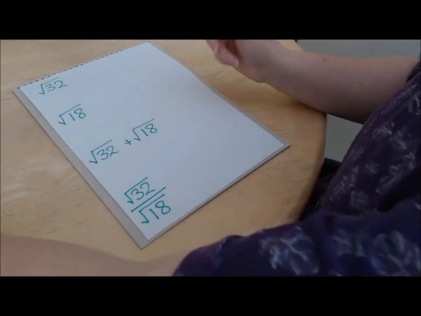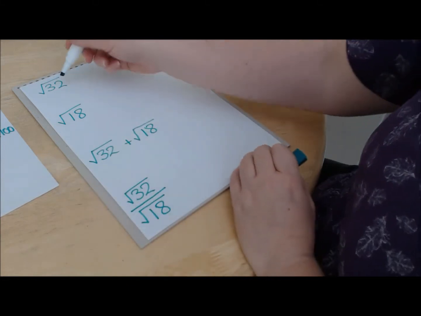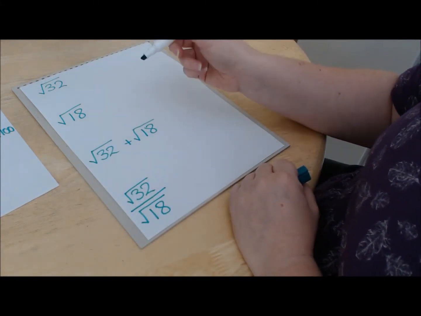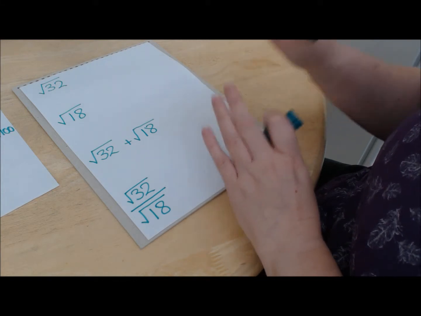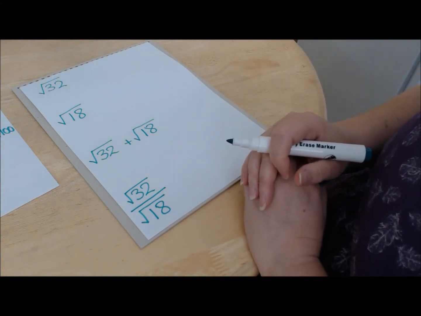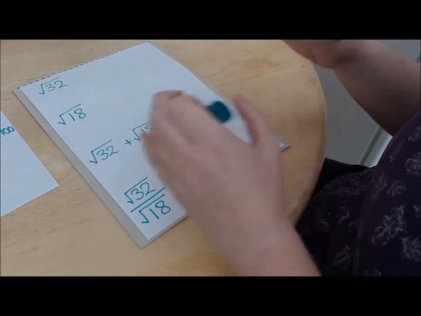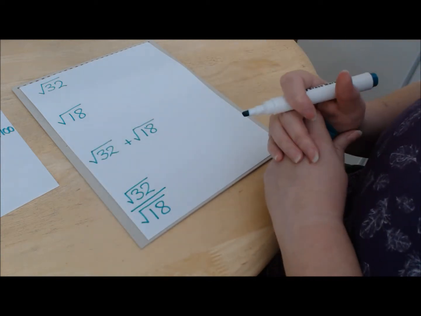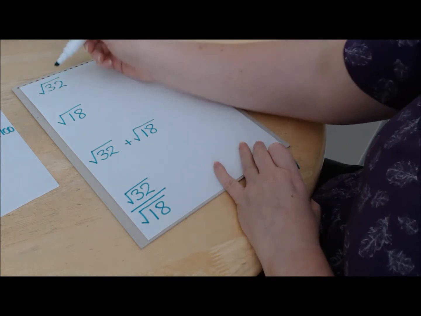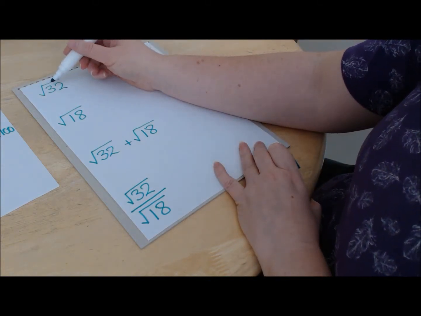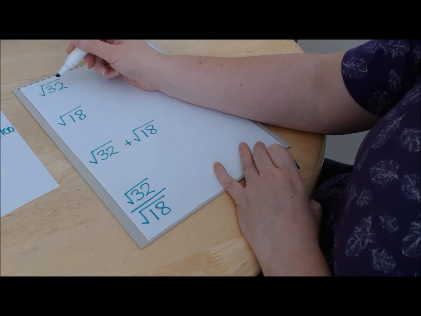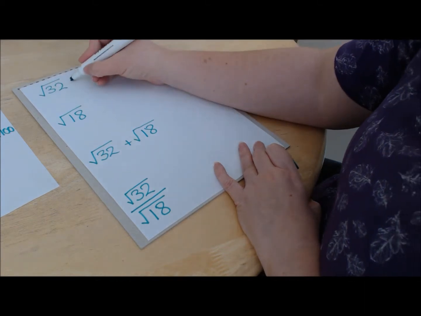So here we've got root 32. Again, we're thinking about that list of square numbers, and we need to find the biggest square number that we can. Otherwise you'll have to do the process more than once, like sometimes you do with simplifying fractions. So 16 divides into 32, and that's the biggest square number we can get.